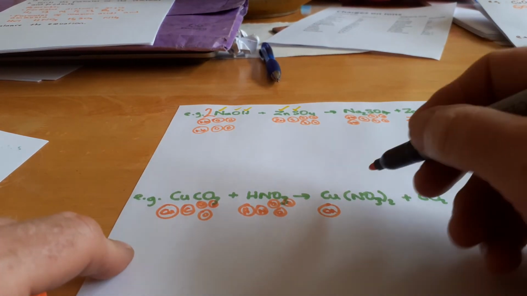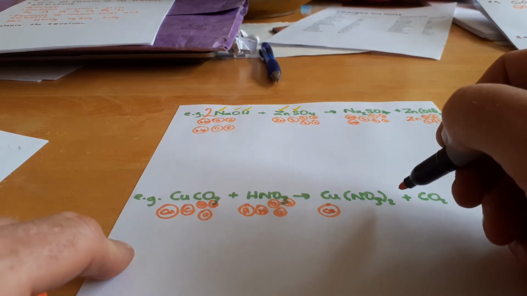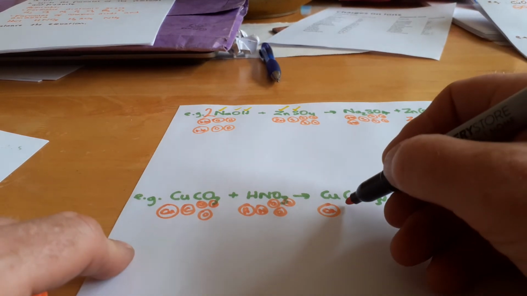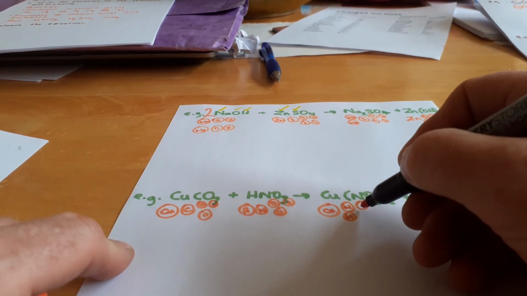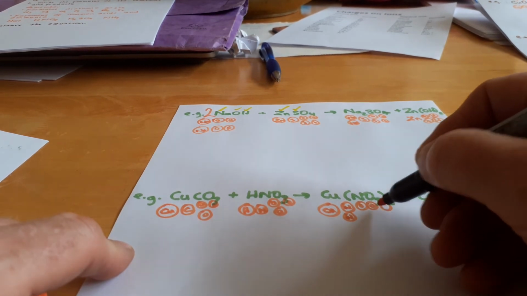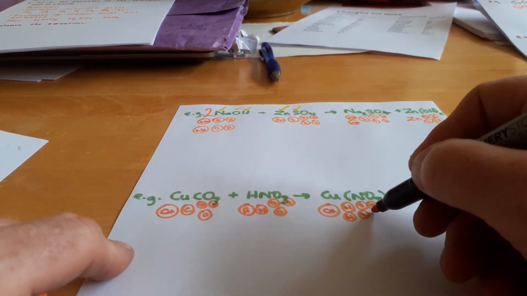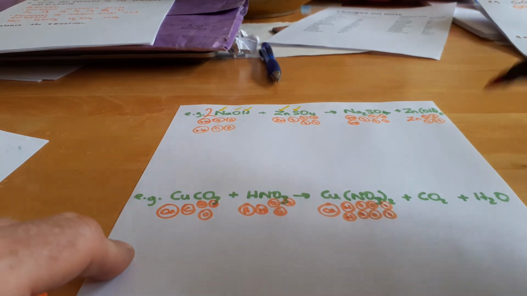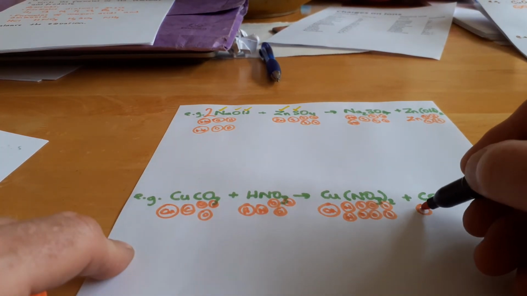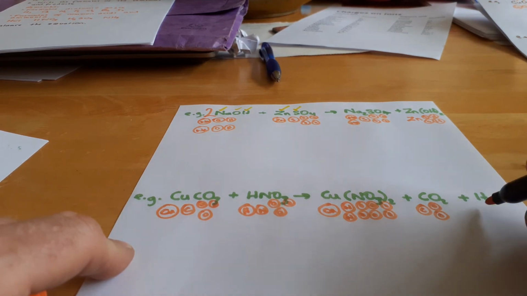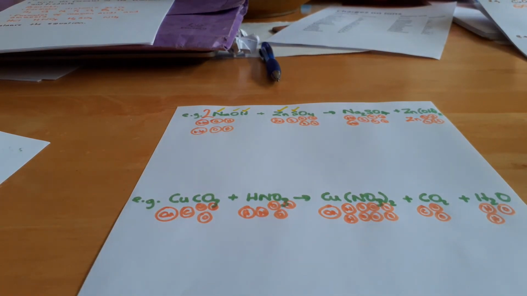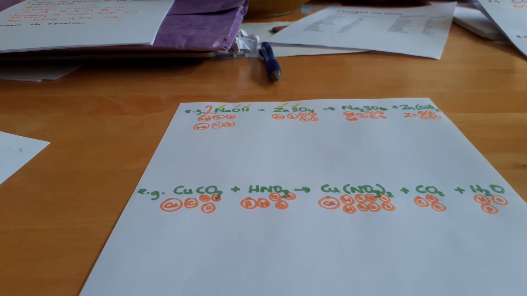Now, don't forget, this doubles everything inside the bracket. So 2 nitrogens, 6 oxygens. Carbon dioxide, we've got 1 carbon and we've got 2 oxygens. And in water, we've got 2 hydrogens and 1 oxygen. Now you can see from this example why I say leave oxygens to last.